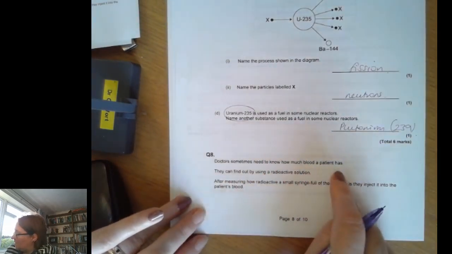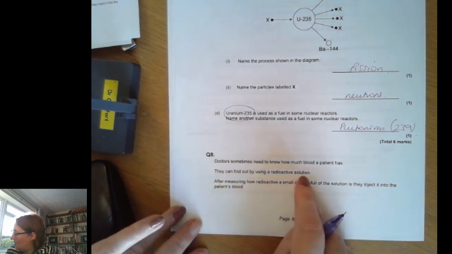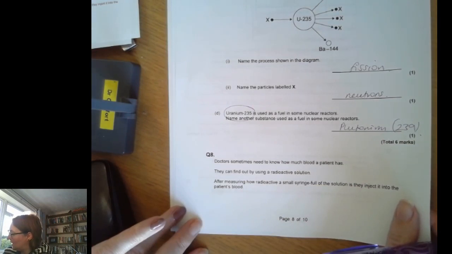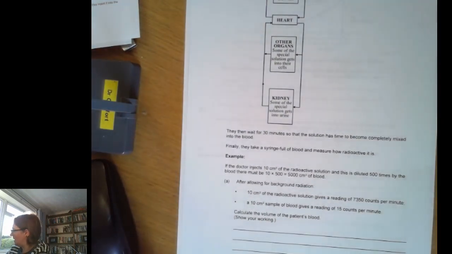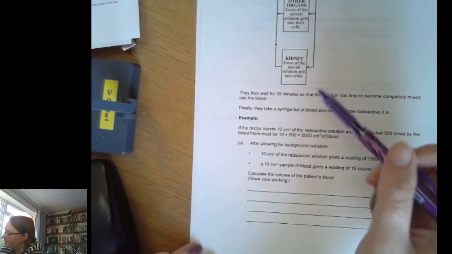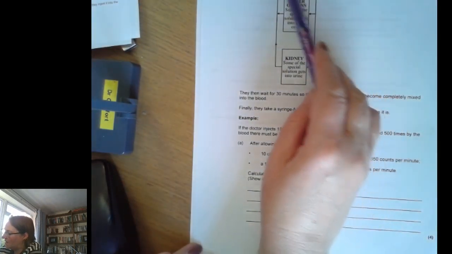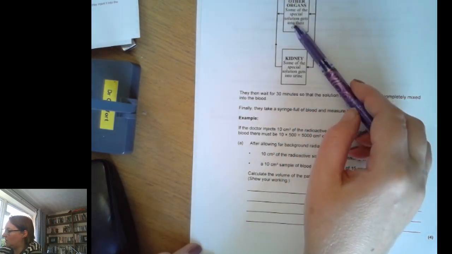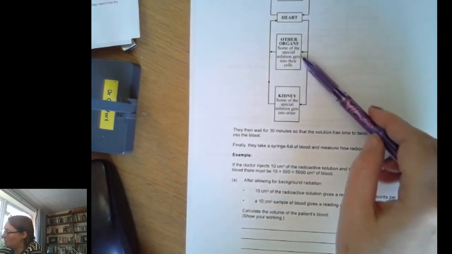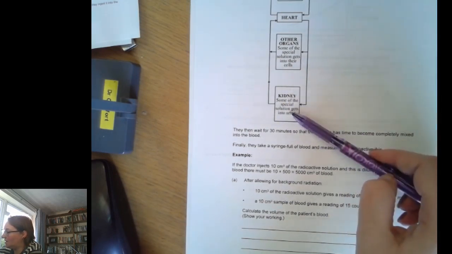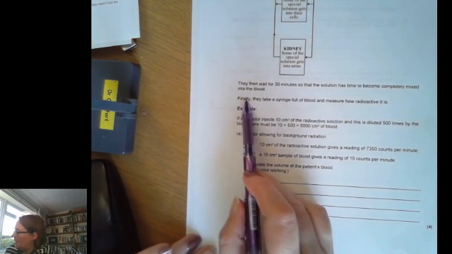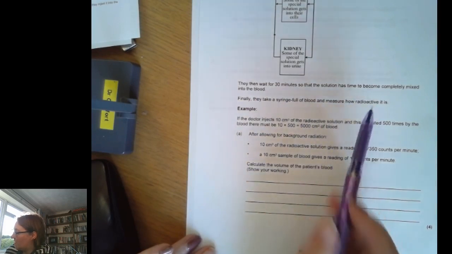Doctors sometimes need to know how much blood a patient has. They can find it out using a radioactive solution. After measuring how radioactive a small syringe of the solution is, they inject it into the patient's blood. And here's a picture of the blood circulation. So the blood is circulated through the lungs and also through some other organs. Some of the special solution will get into the cells of those organs and the kidneys, and some will get into the urine. So they wait for 30 minutes so the solution has time to become completely mixed into the blood. Then they take a syringe full of blood and measure how radioactive it is.